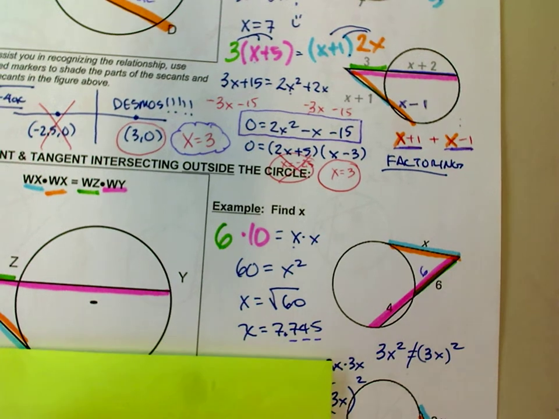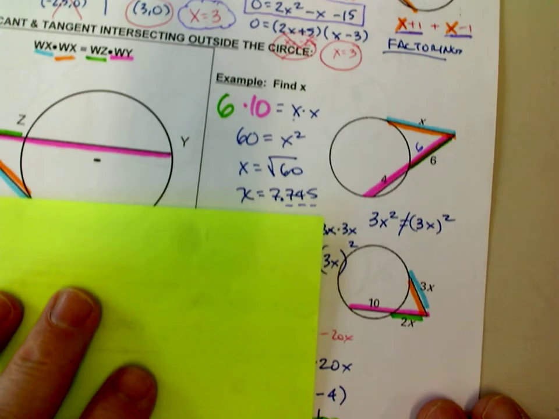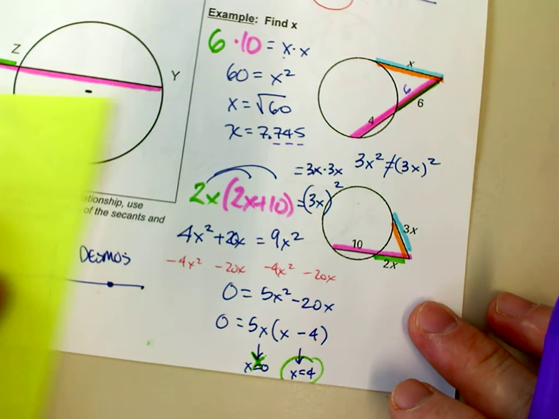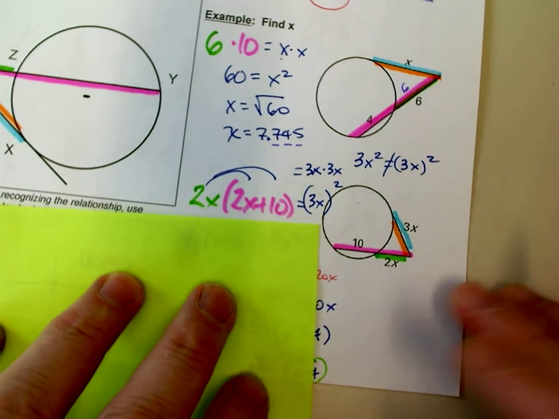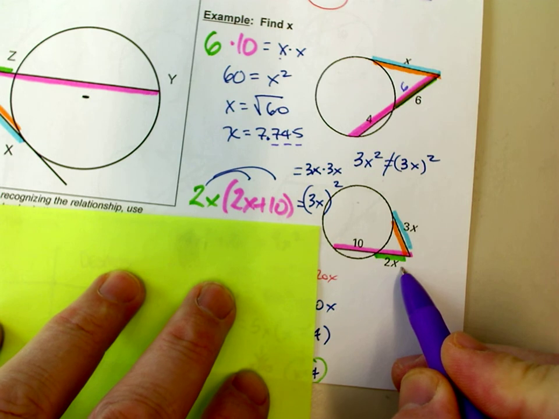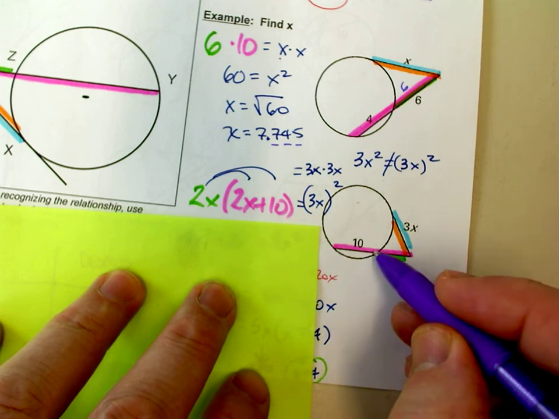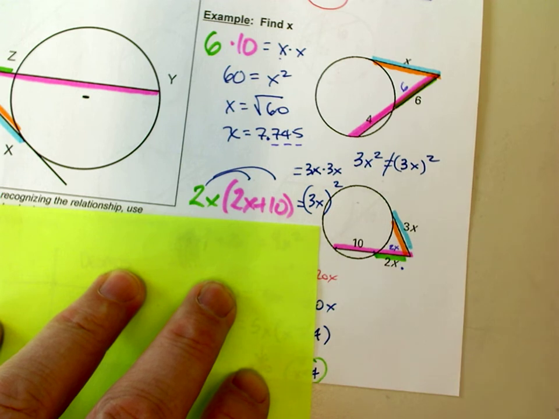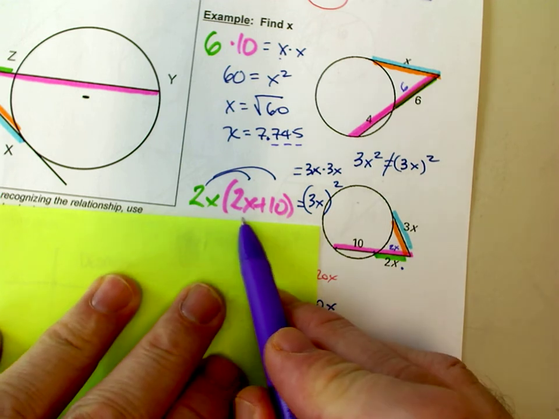Okay. Let's take a look at our next example. In our next example, you'll see that again we have a secant and a tangent. The part of the secant that's on the outside is highlighted in green, 2x. The total length will be the 10 that's on the inside plus this 2x that's on the outside for a total of 2x plus 10.